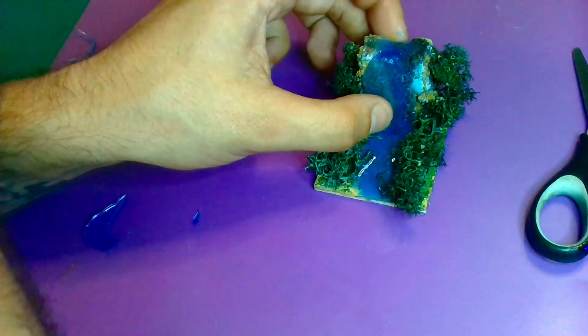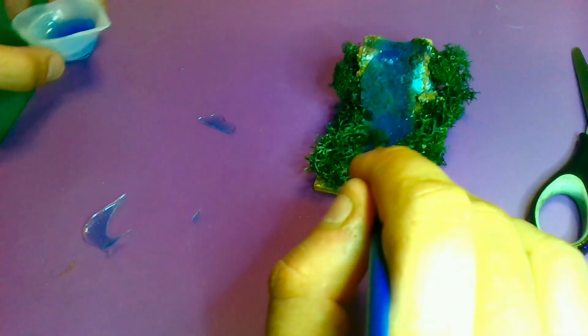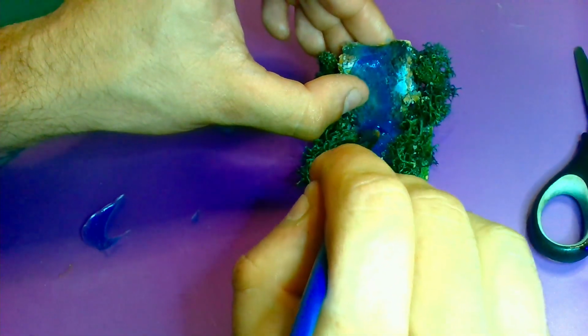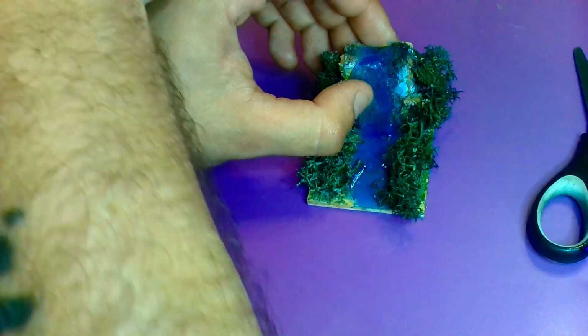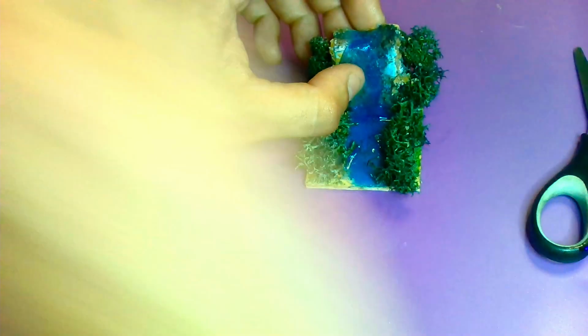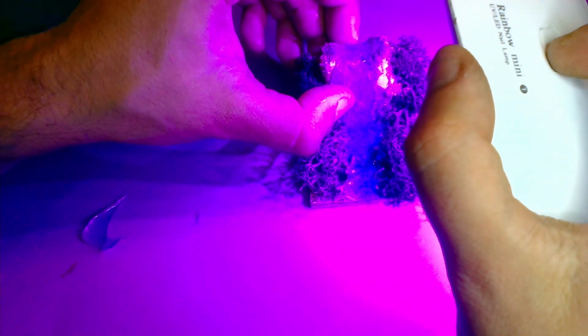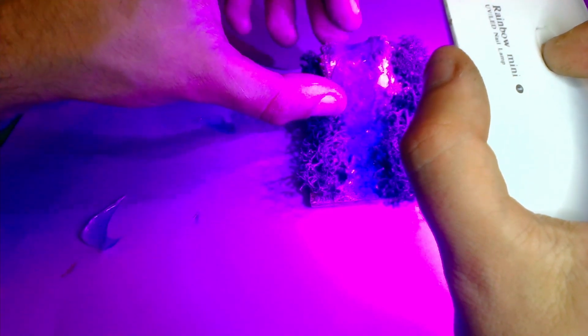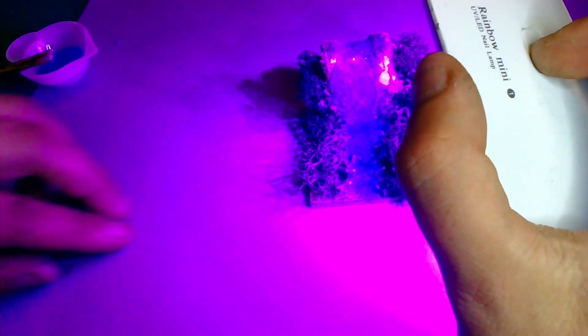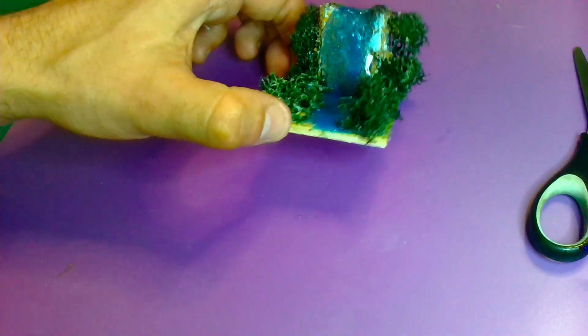And we're also going to apply on the base a bit. Alright, so that should be sufficient.